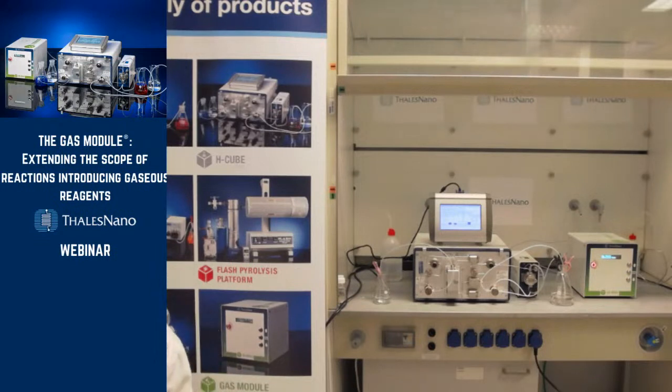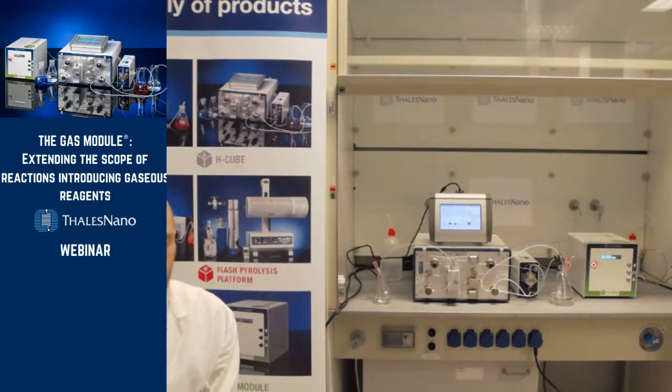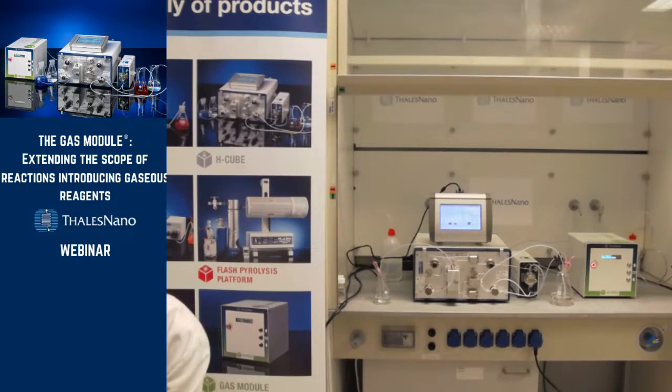Another question is coming. How many gas cylinders can be fitted to the module at once? Right now, the gas module allows only one cylinder at a time. You can use this gas module with, as I said, 14 different gases, but one at a time at the moment. But we are also working in parallel on a gas module that could handle 2 cylinders, but it's not yet developed.